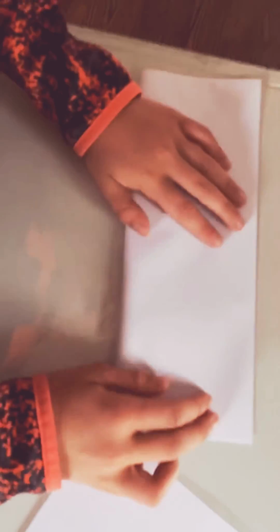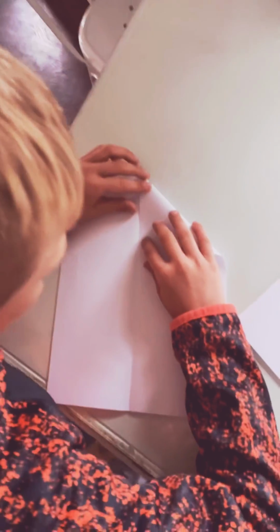If you guys see that right there. And then you have to like toss that right there. And then you open it back up. And then you do this. You see that right there? You have to fold it the other way. And then you have to fold it the other way.